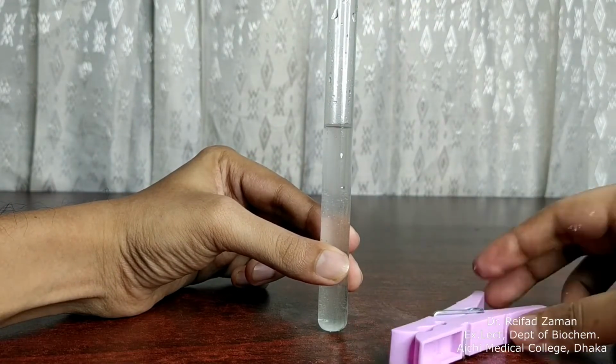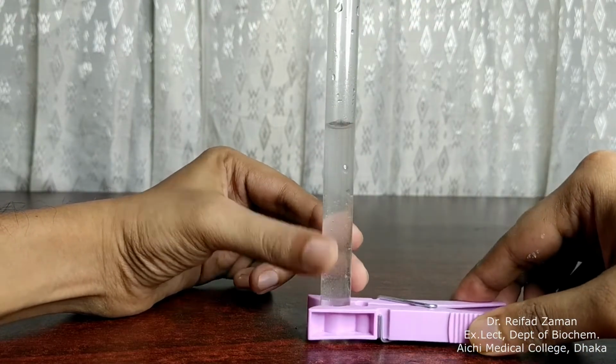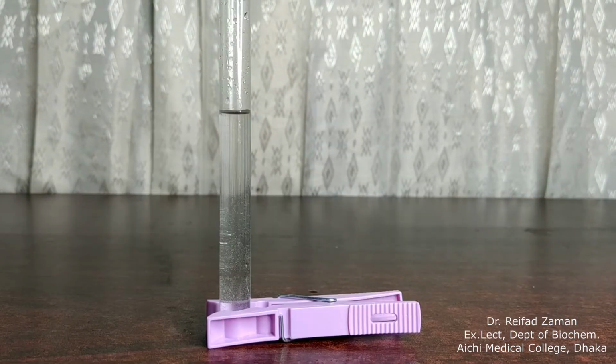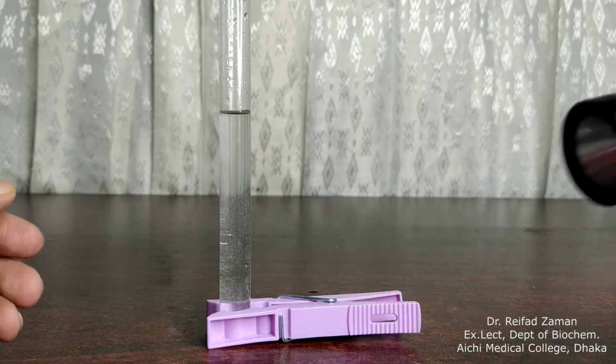And there we have it. And so we have a uniform clear mixture.